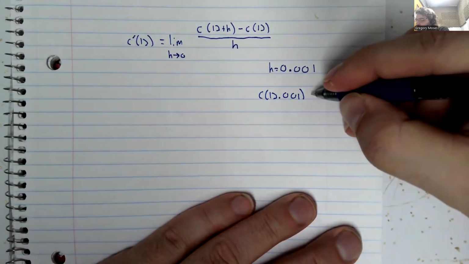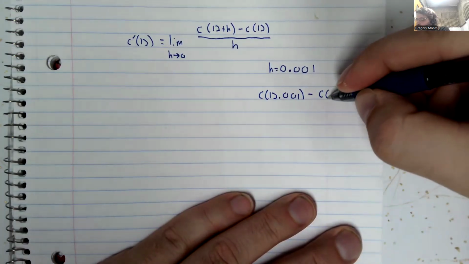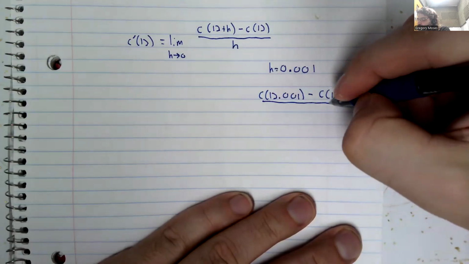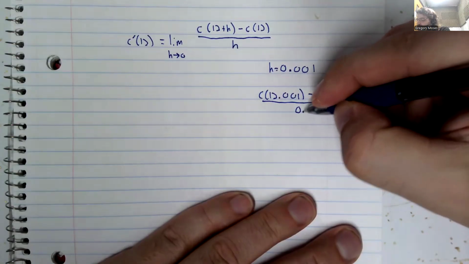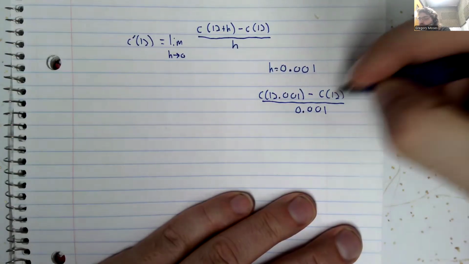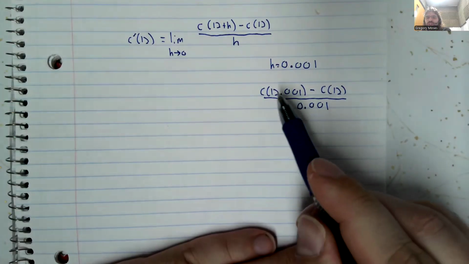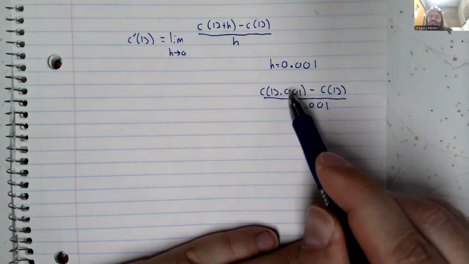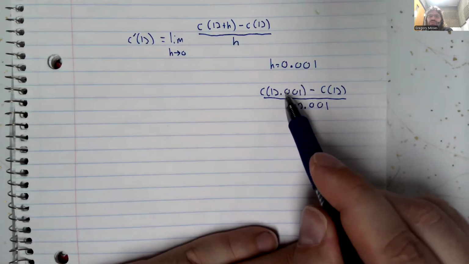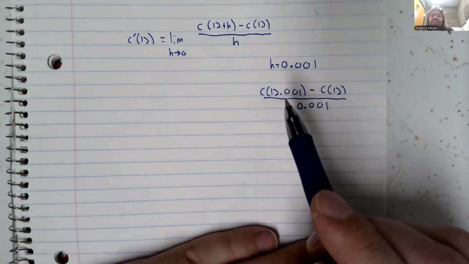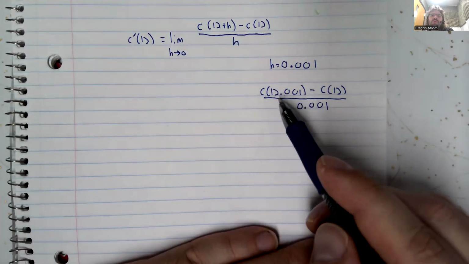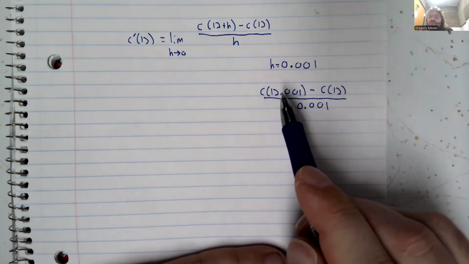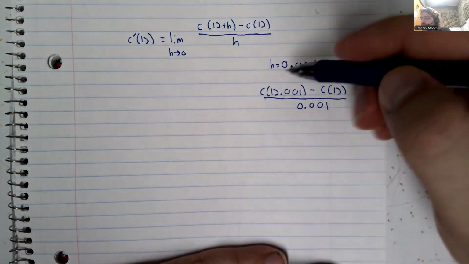We get C of 12.001 minus C of 12, divided by 0.001. But the cost function doesn't exist at 12.001. It's defined at 11, it's defined at 12, it's defined at 13. It's not defined at 12.001.